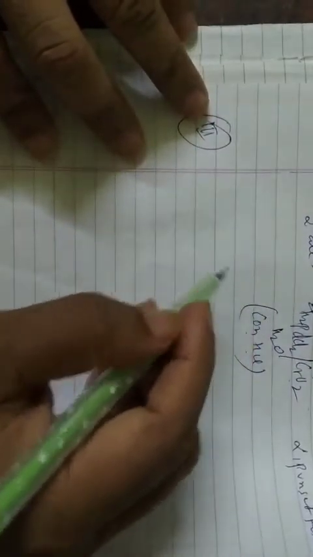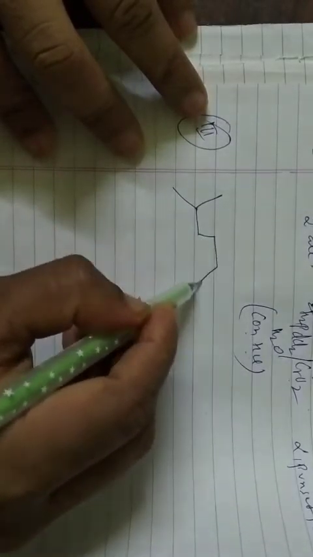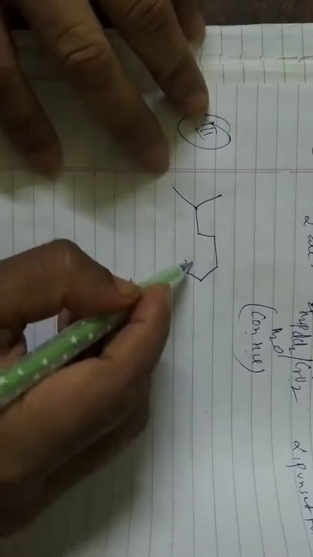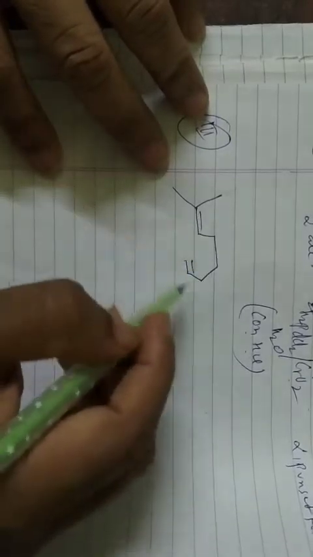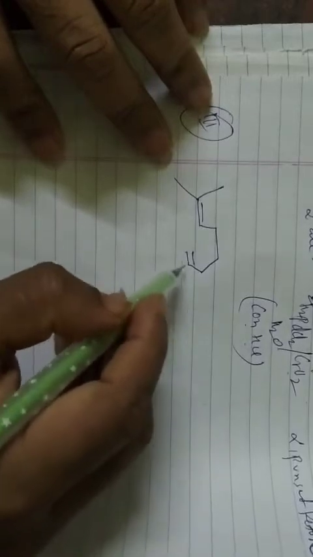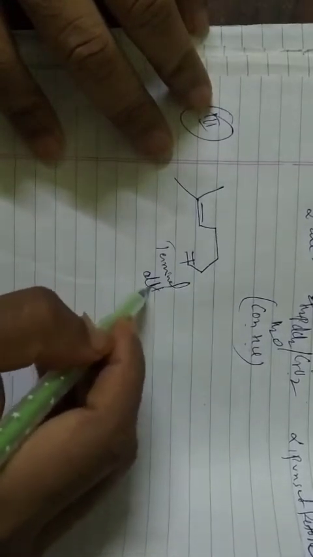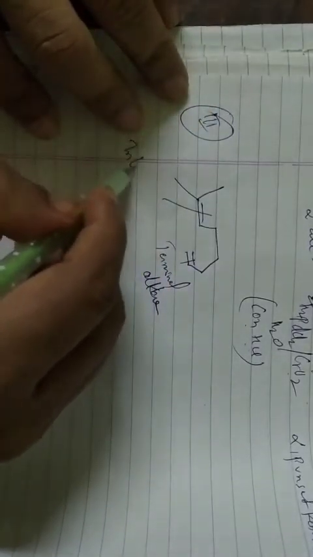So one more reaction we can show, that if you take this compound, where you can see this alkene is there, this is the terminal alkene, and this is your internal olefin.